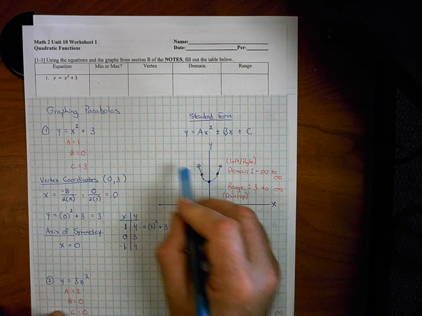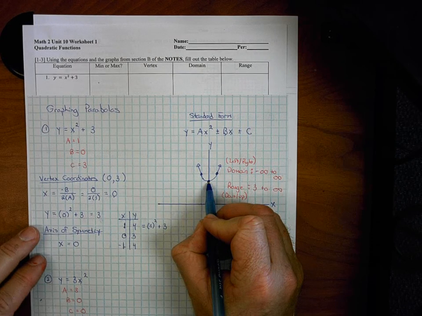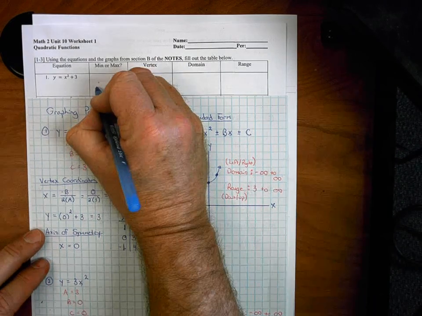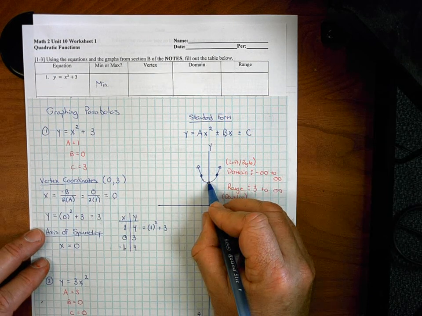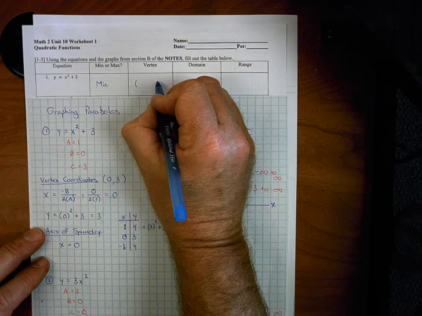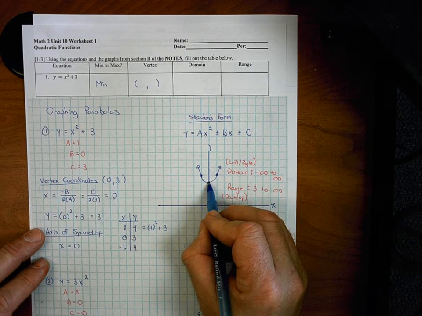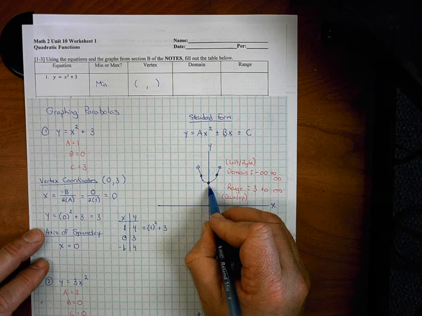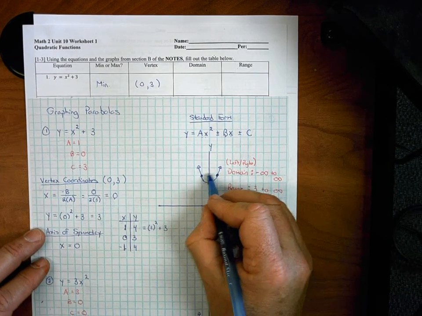So we look at our graph right here. Is this a minimum or a maximum? All right, well, here's my vertex. If my vertex is the lowest point, it is a minimum. Okay, what is the vertex? Well, the vertex is the lowest point. Whenever we express a vertex, we always express it as an ordered pair. What is the ordered pair for that vertex? It is (0, 3). Okay, what is the domain of this graph?